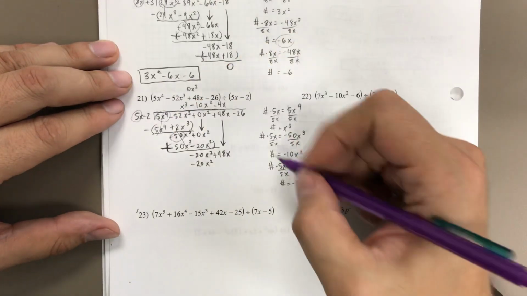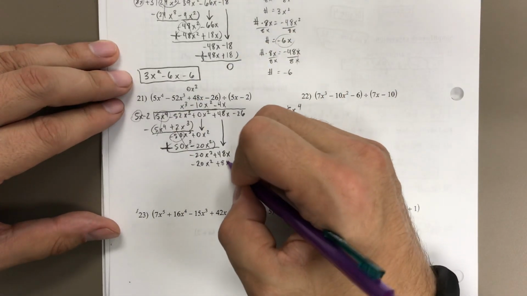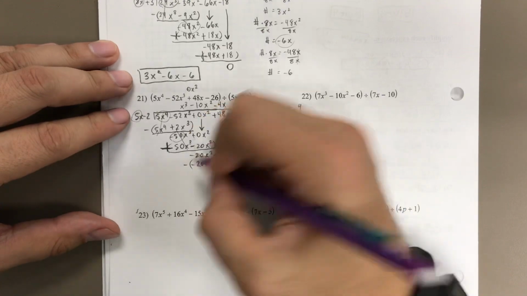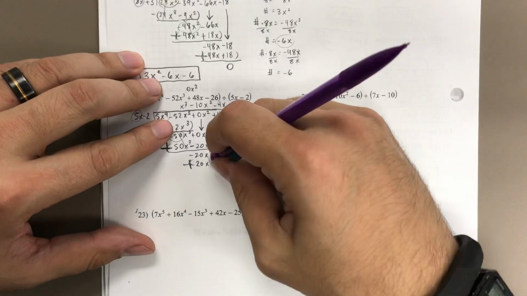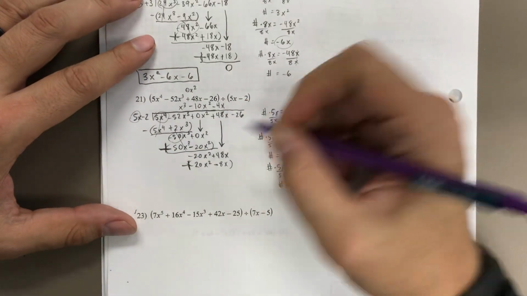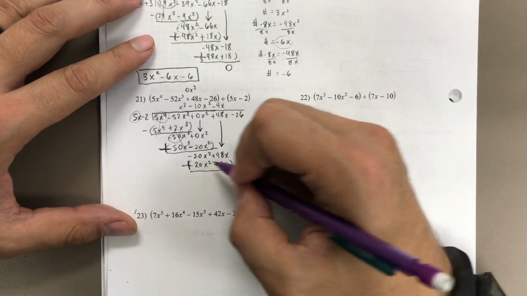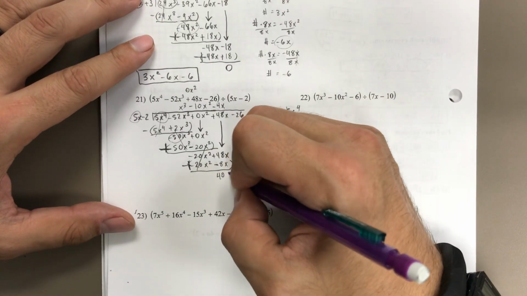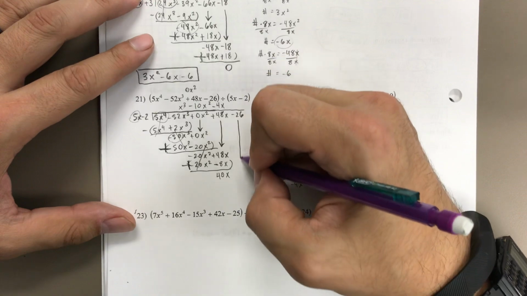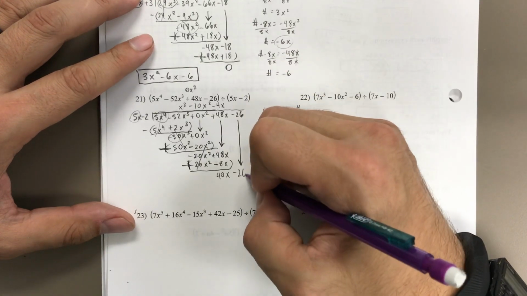Negative 4x times negative 2 is going to be a positive 8x. All right, so we put parentheses around it and subtract it, so this becomes a positive 20x squared, and this becomes a minus 8x. So the 20x squareds cancel out, and I'm just left with 48x minus 8x, which gives me 40x. And then drop down the last term. So this is the last part of the division that we're going to need to do.